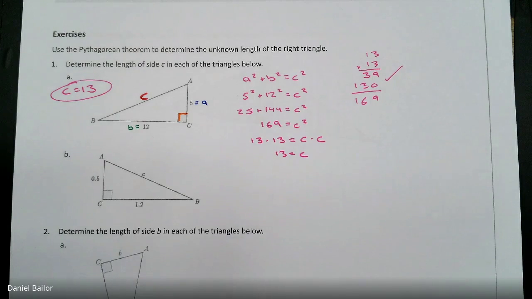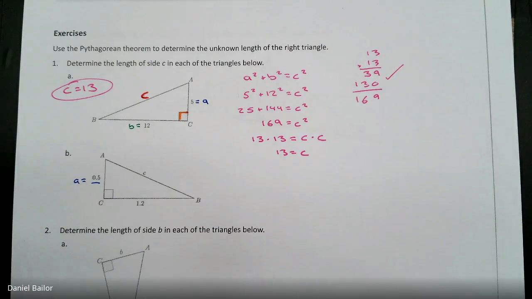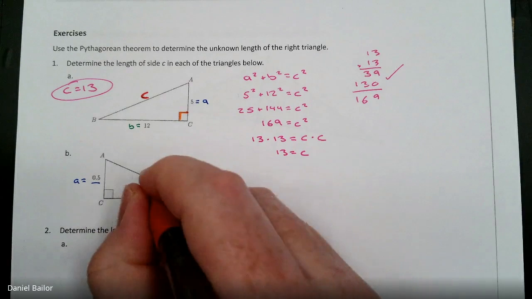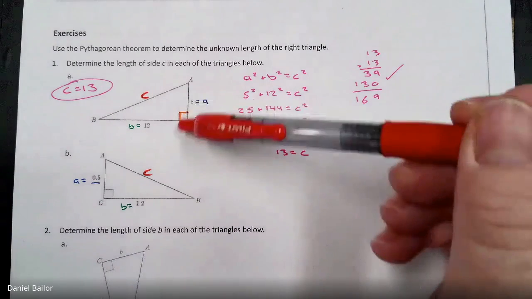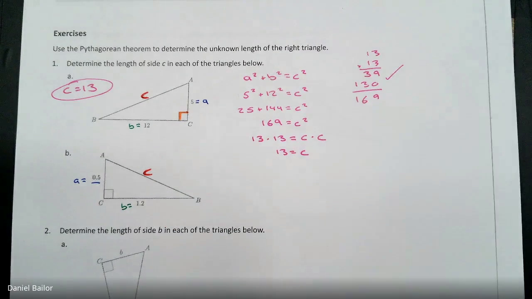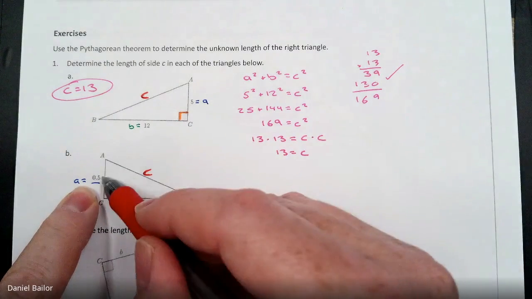Part B, if you look, the numbers are almost exactly the same. Instead of 5, we get 0.5 for A. And instead of 12, we get 1.2 for B. And C is still unknown. So if you look at this one, these two are together in number 1 because the digits are the same. The place value is just different. So 5 and 0.5, they both have a 5. It's just in a different place value.